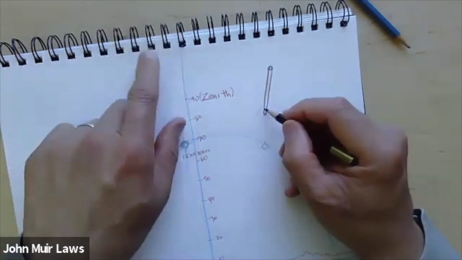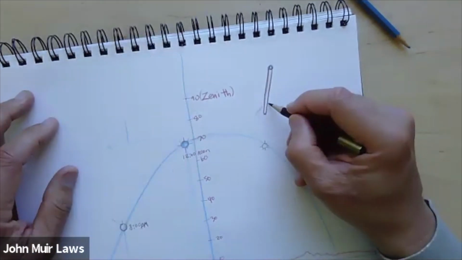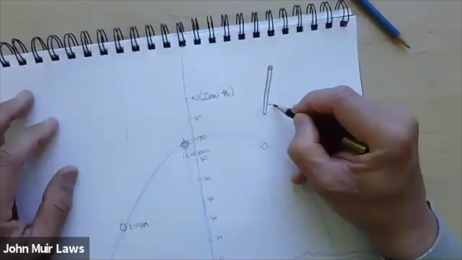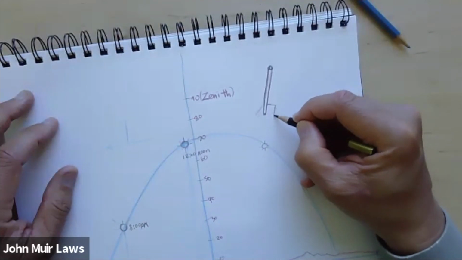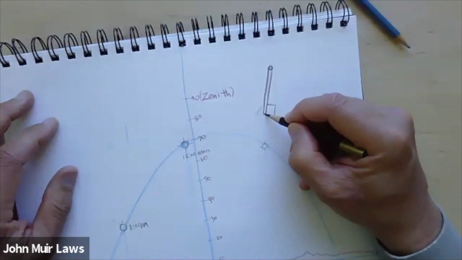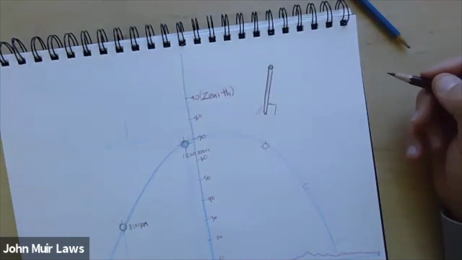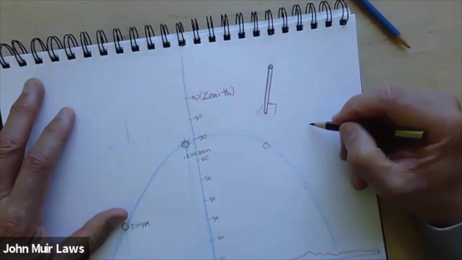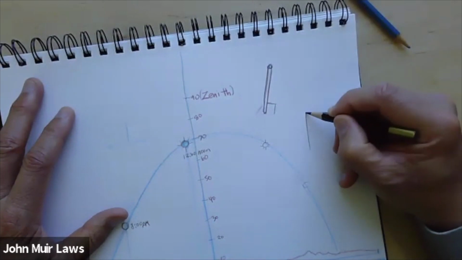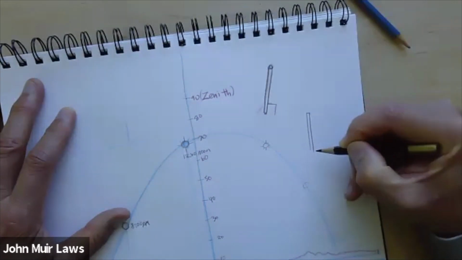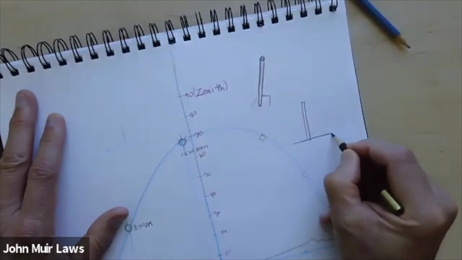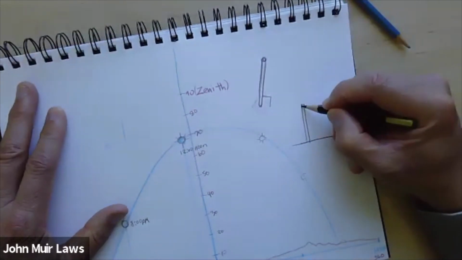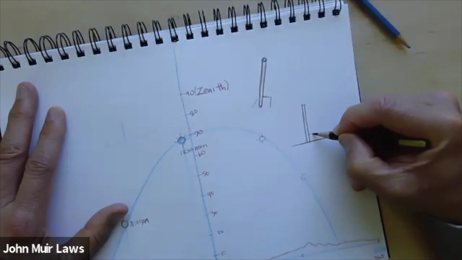Now the sun is off somewhere, and by the way, I put this stick in the ground at a right angle, right? So it is sticking straight up out of the ground. If I do this from a side view instead of my 3D view, I get this. There's my stick, sticking up out of the ground at a right angle to the ground.